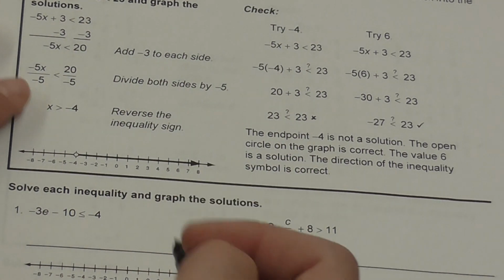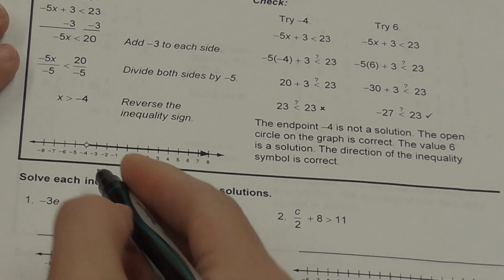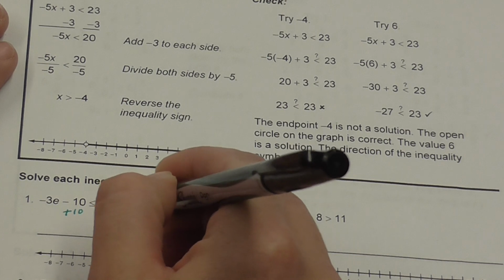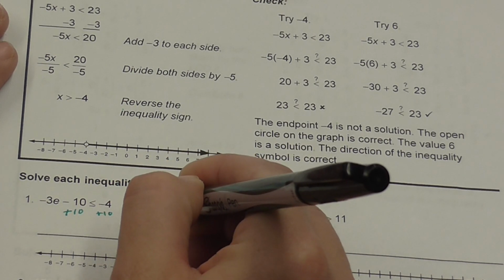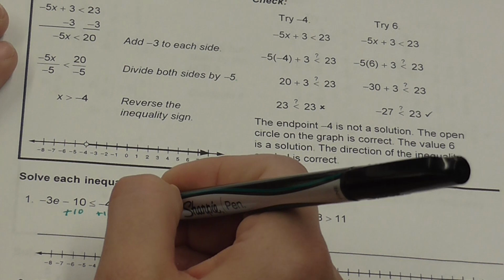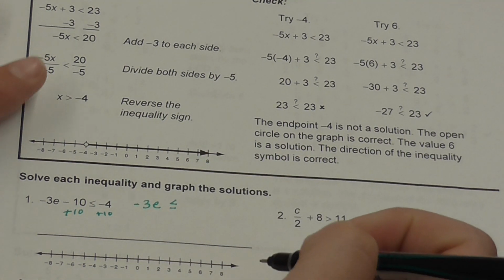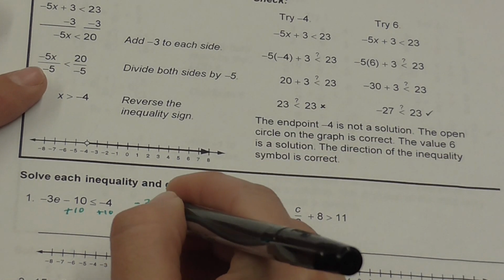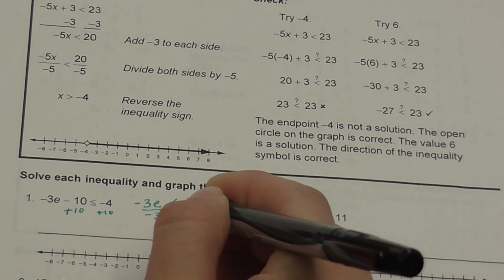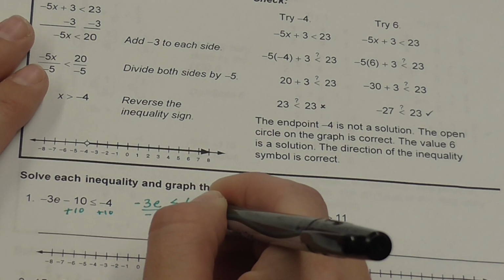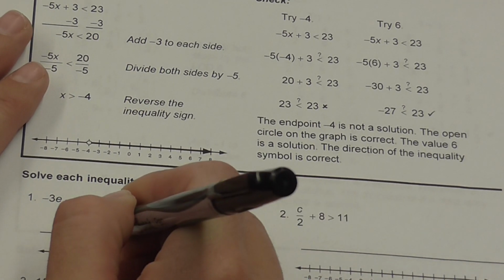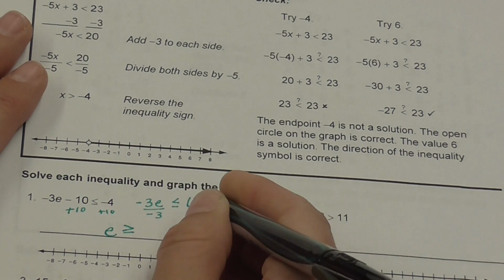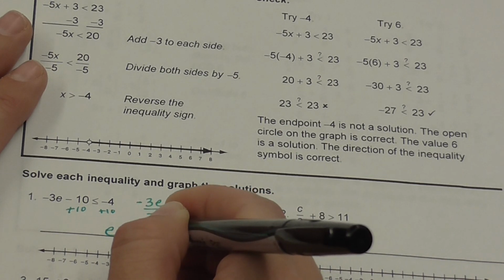So if we're going to solve each inequality and graph them, the first thing I'm going to do here is undo the -10. So I'm going to add 10 to both sides. So I get -3e is less than or equal to, and then I go +10 and -4. If I needed to, I'd put that in the calculator and find out that the answer is just 6. So now I'm going to divide by -3, dividing by a negative. That's when I remember that I have to flip my sign. So e is no longer less than or equal to, but greater than or equal to, and instead of +6, it's going to be -2.